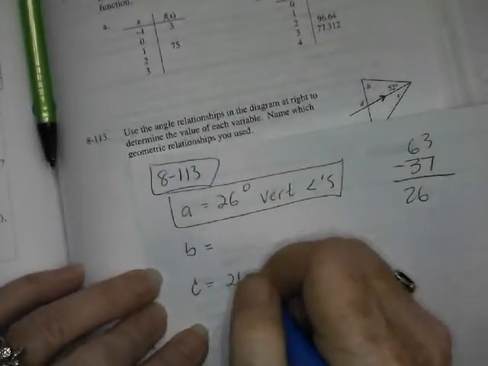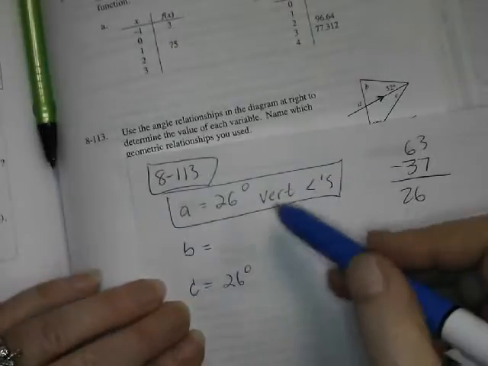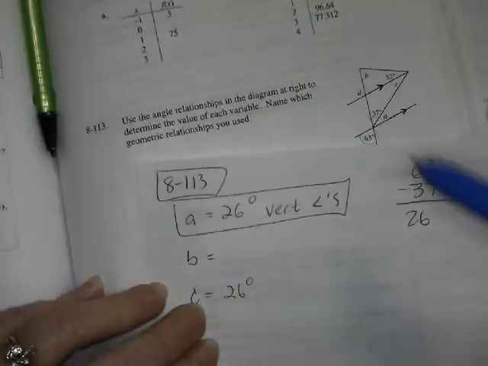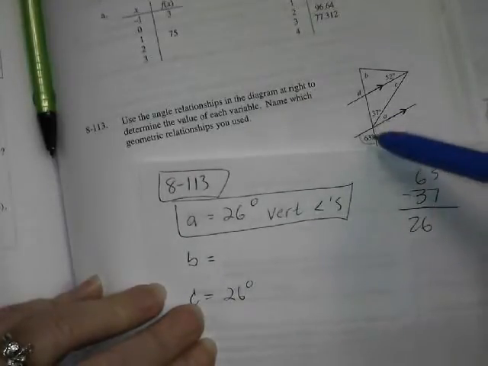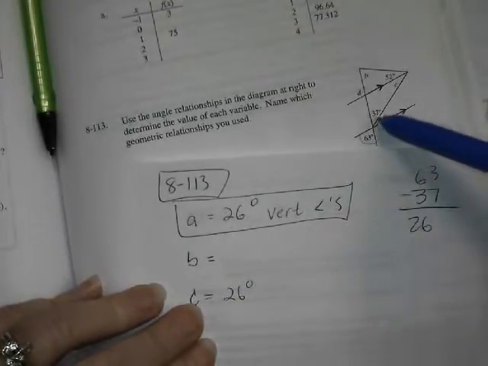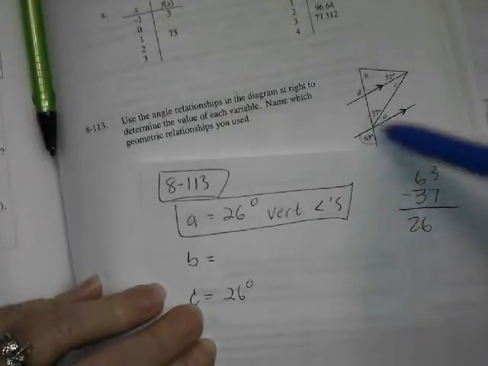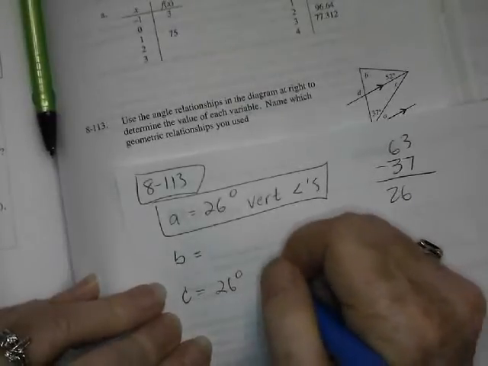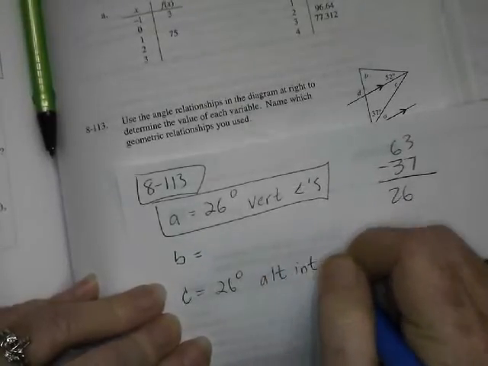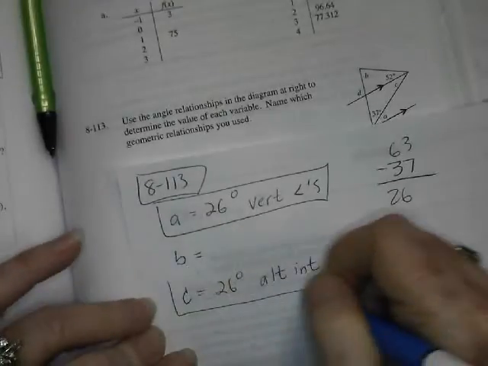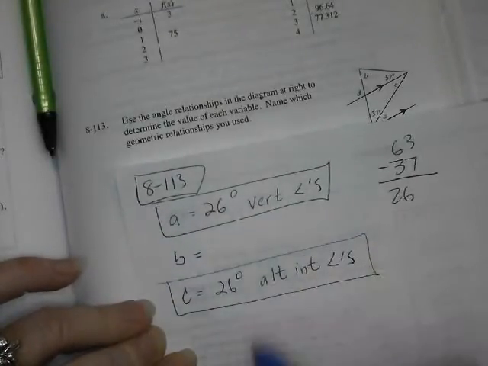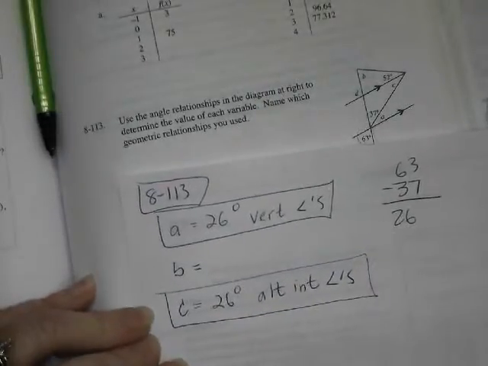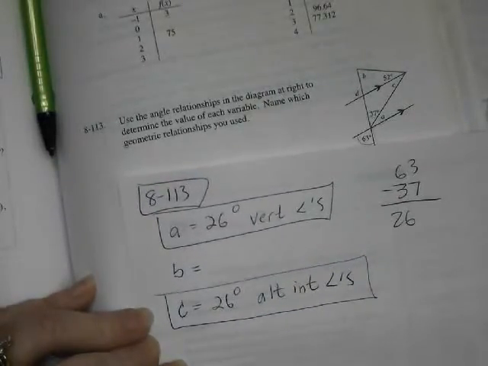C equals 26. Now I'm writing stuff down next to my answers because it asked me to name which geometric relationships. So on the first one I used the relationship that 63 and this 37 plus A were vertical angles. So that's why I wrote that there. And then here I'm going to write alternate interior angles. That's how we write it in geometry class, just shorthand there.